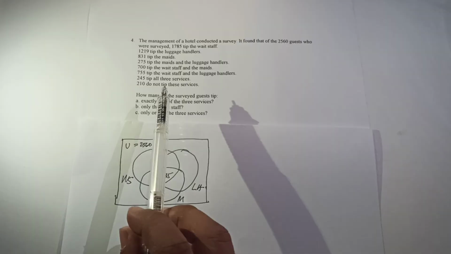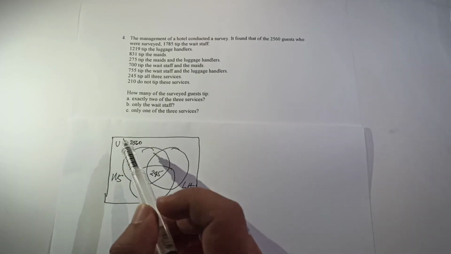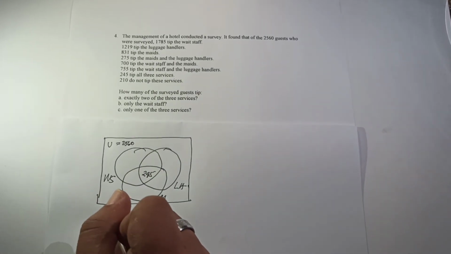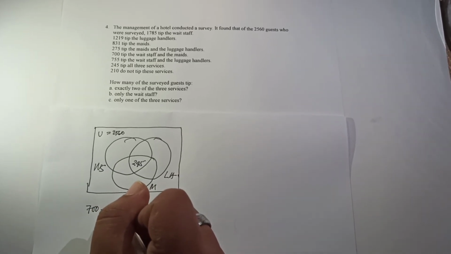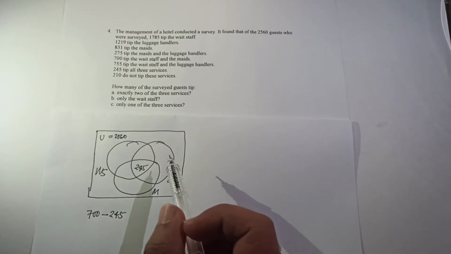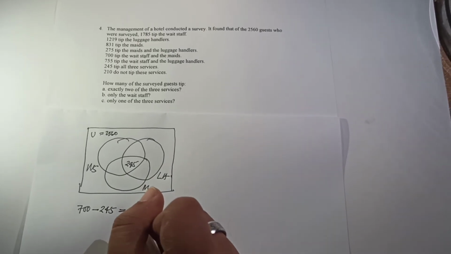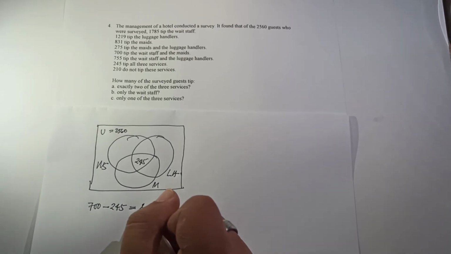For wait staff and the maid, there are 700. So 700 minus 245 is equal to 455.